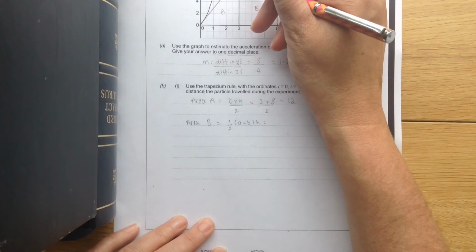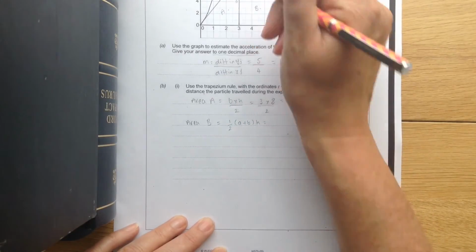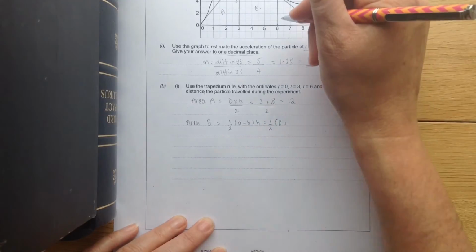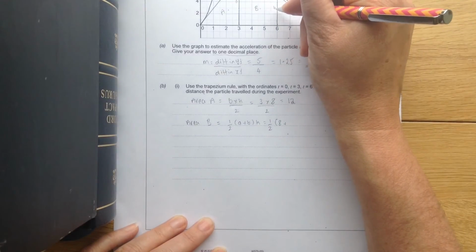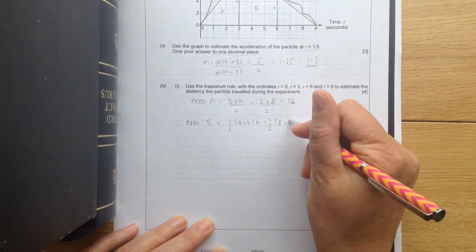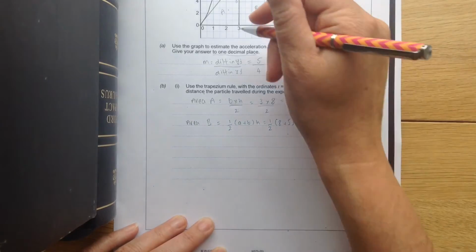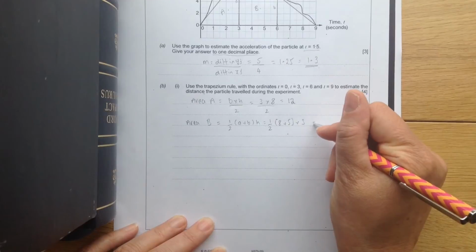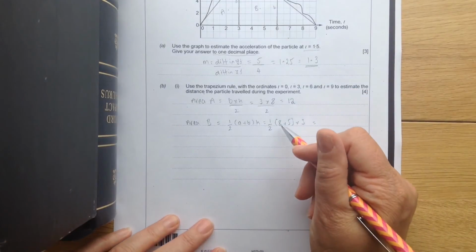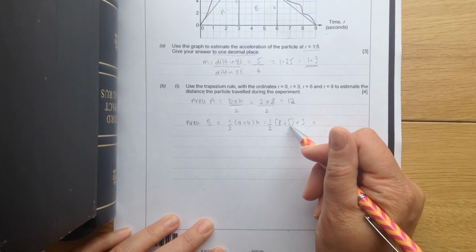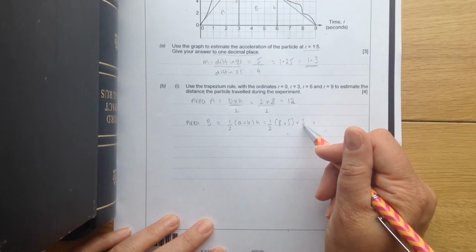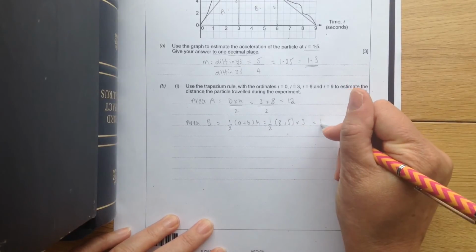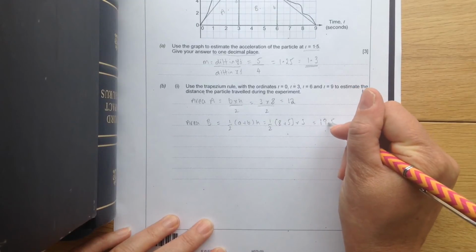So A here, we'll call that A. That's going to be 8, so half 8 plus, I have a parallel line, B, that's going to be 5, times by H, the distance in between, that's going to be 3. Okay, so 8 plus 5 is 13. 13 times 3 is 39. Half of 39 is 19.5.